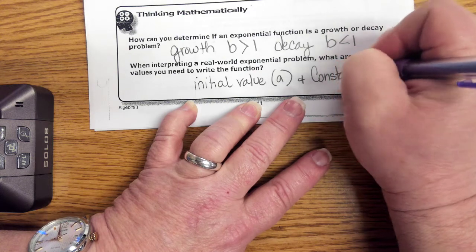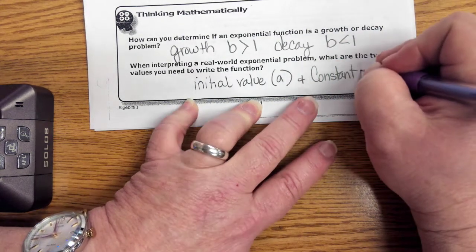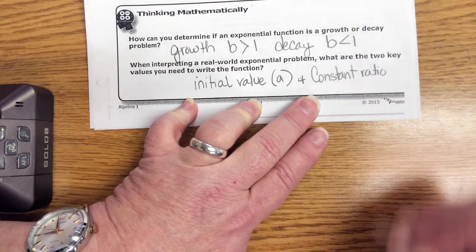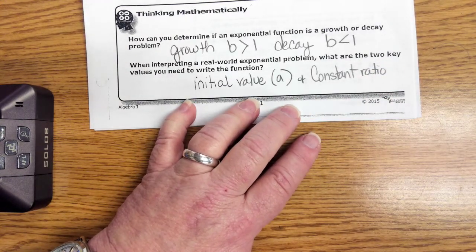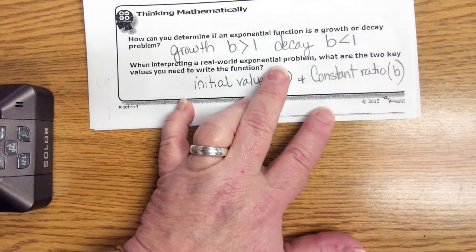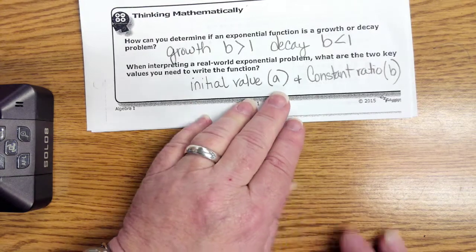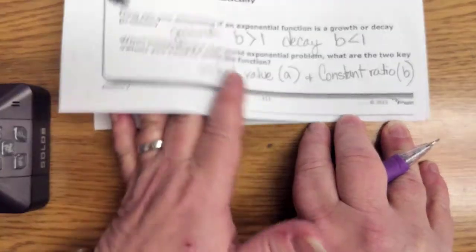Constant what? I heard it. Ratio. Okay? It's not rate of change, it's ratio. Remember, it's a constant ratio for an exponential, and that is your B value. Okay? Everybody cool? All right, let's do 4 little practice problems together, then it's all yours.